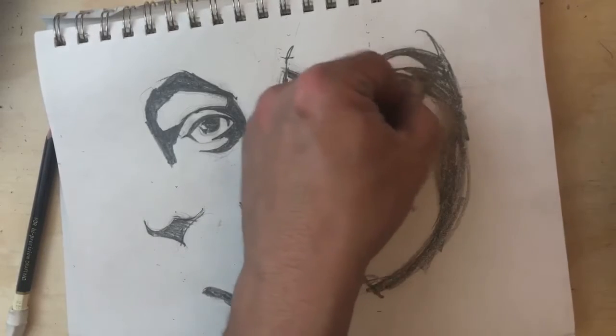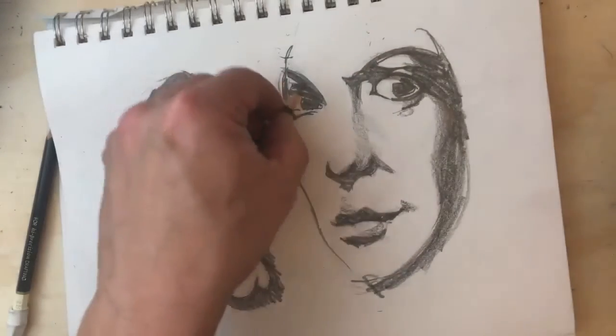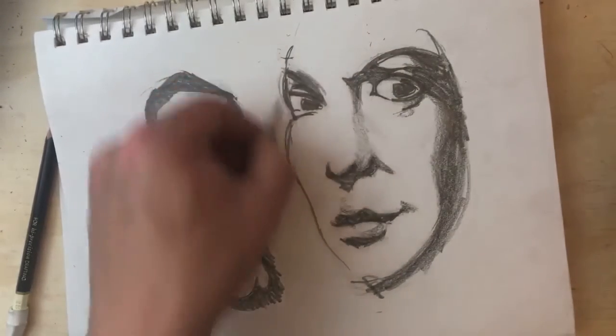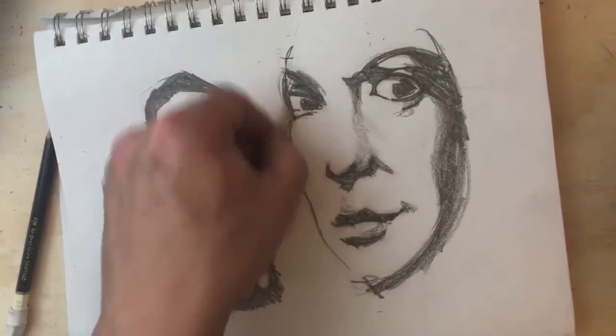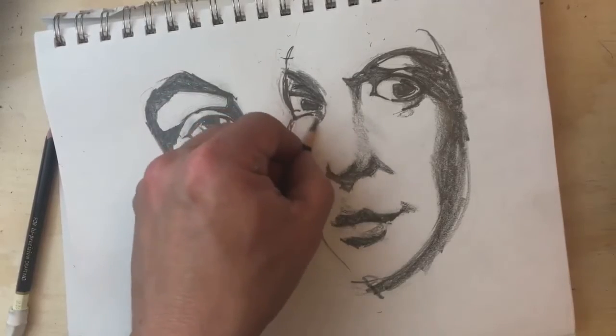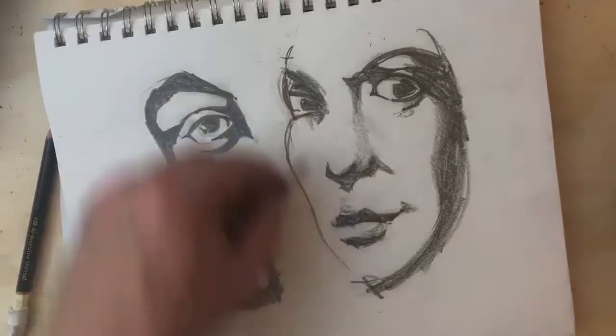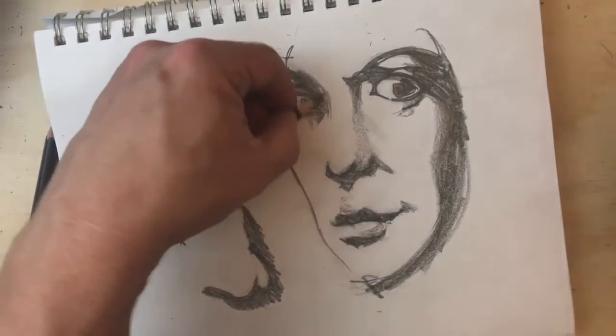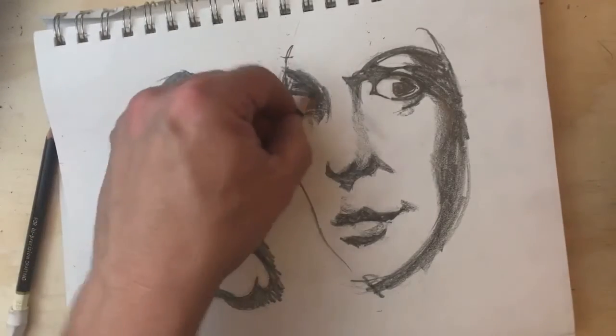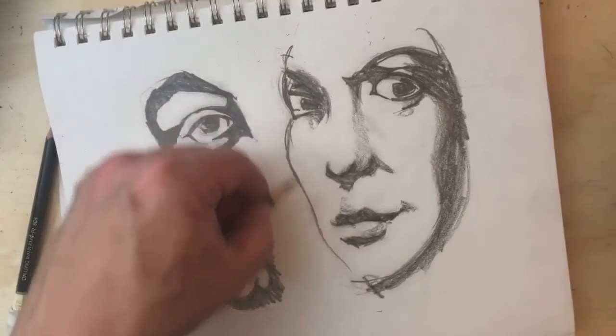You should be thinking about how you can really depart from that good 2D design and then work the edges to start telling the story of the form.